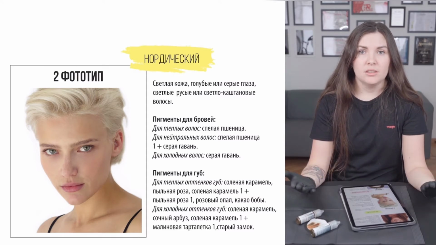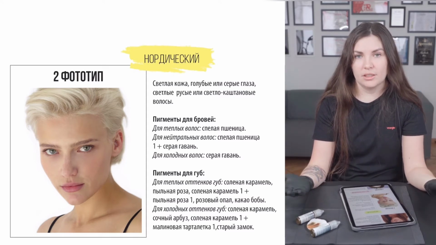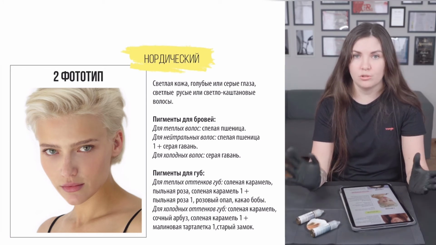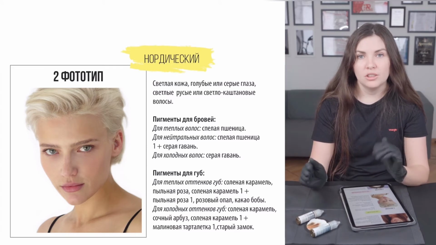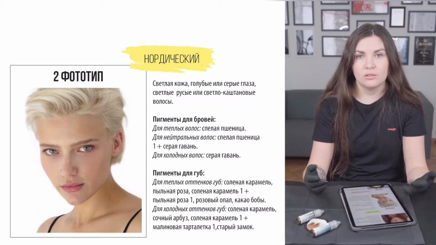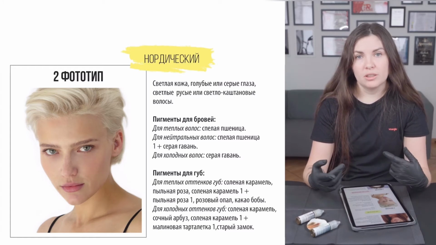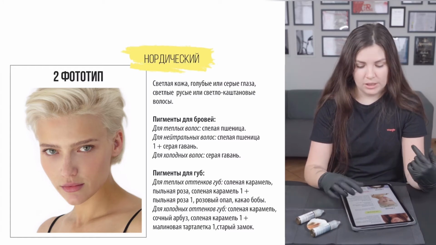They have light-colored hair, light-colored eyes and skin that has not too much melanin, a little bit of pheomelanin. Everything is normal level, which makes it very comfortable to work with these two phototypes. However, the first and the second phototypes are considered to have cool undertones.